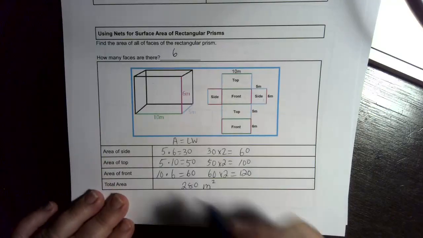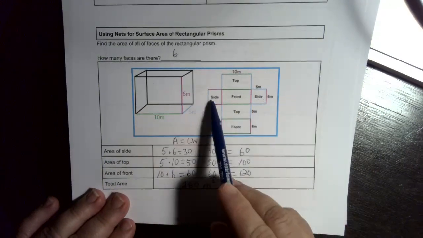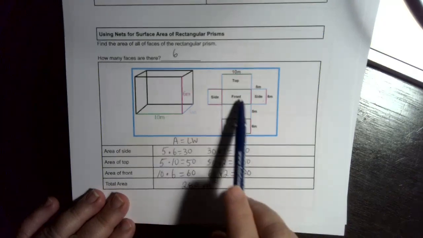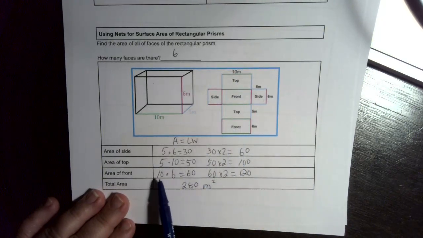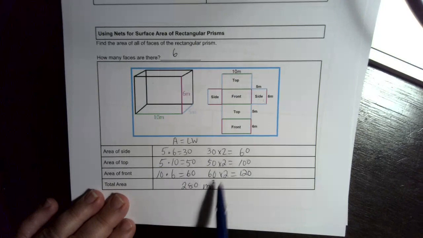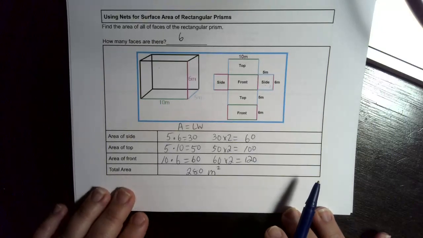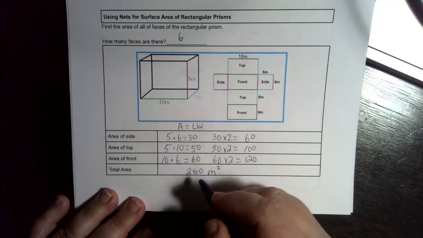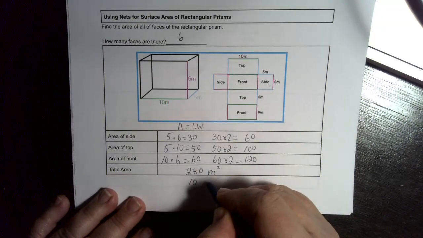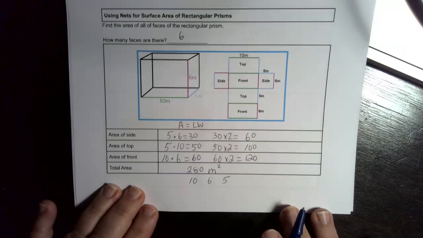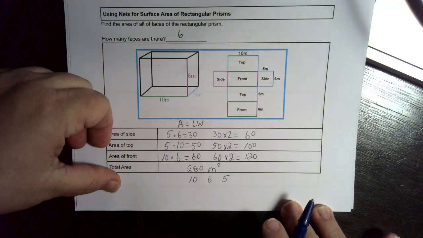Now again, to review, we did our side, then we did our top and our bottom, and then we did our front and our back. So we have our 6 separate sides using the net. The other way of looking at this is, I like to list the 3 numbers. This is a way for if the visual is too much for you.